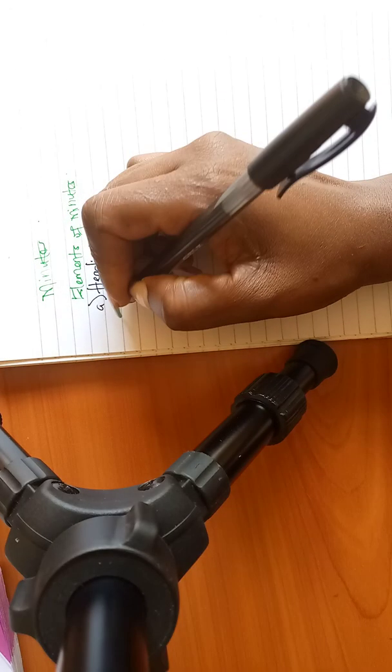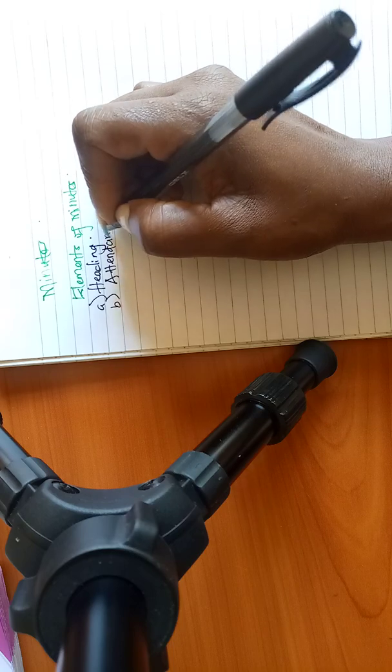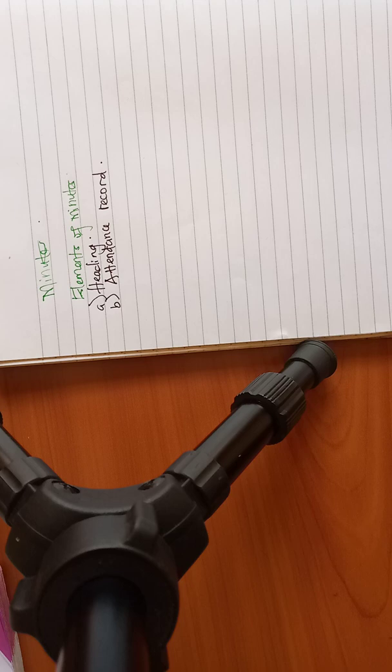You will notice that we have the name of the organization, we have the date, the venue, and the time of the meeting. Now, 2, the attendance record. Now, in the attendance record, we usually have members present, we record members absent with apology, we record members absent, and we record non-members in attendance, what we write as in attendance.